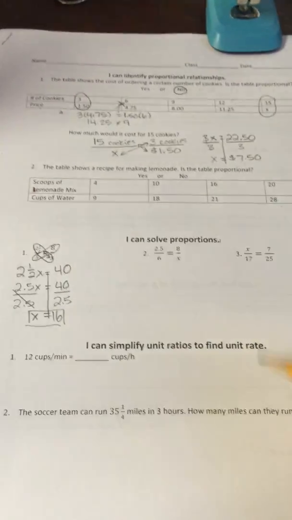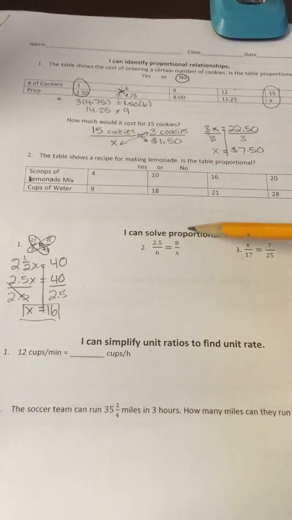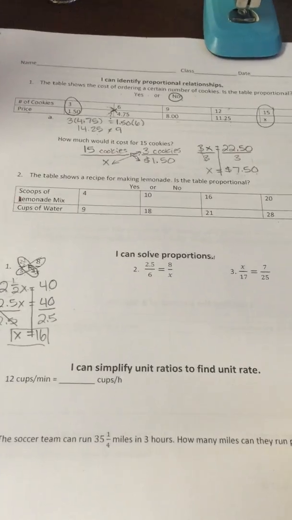Now try the other two. You should have this first learning target and this second learning target completed for tonight for homework.